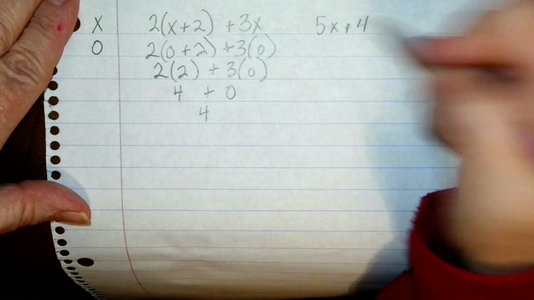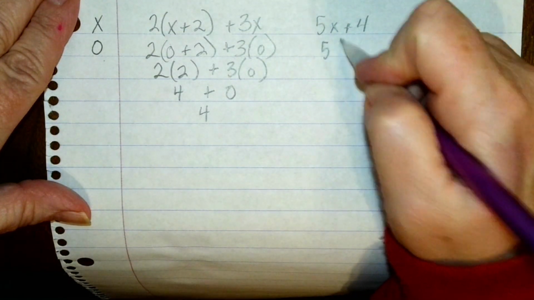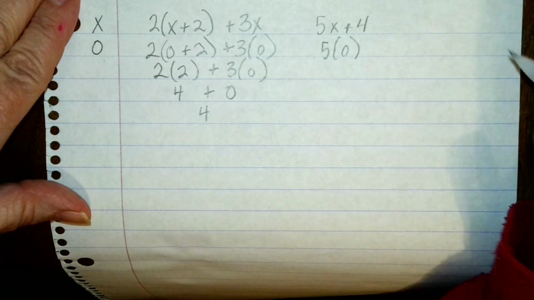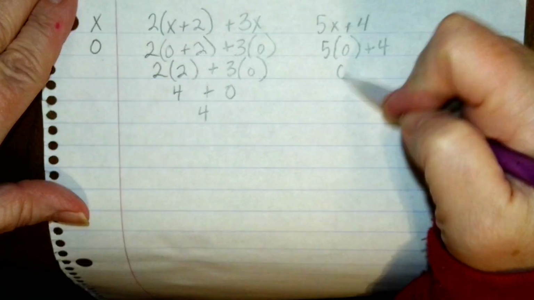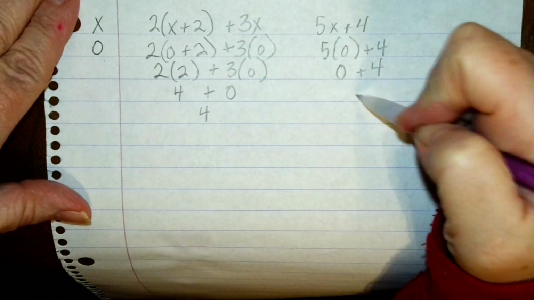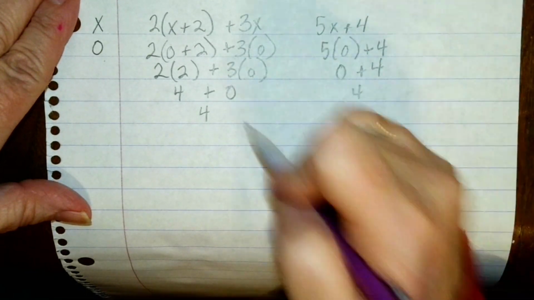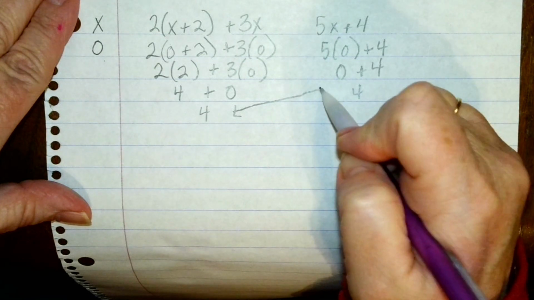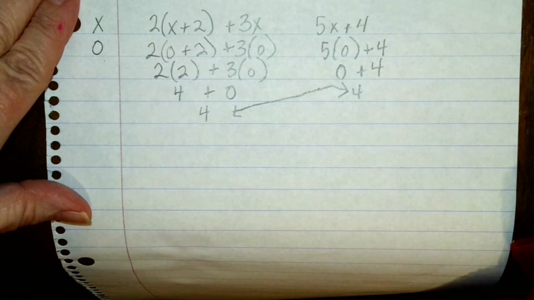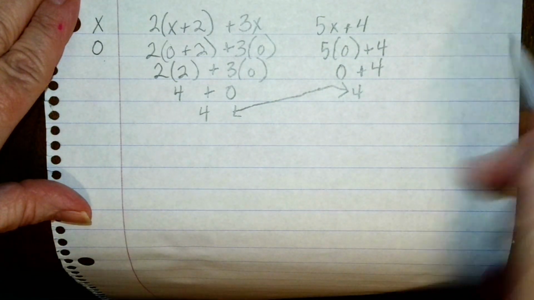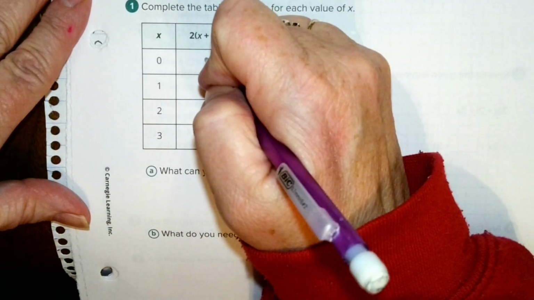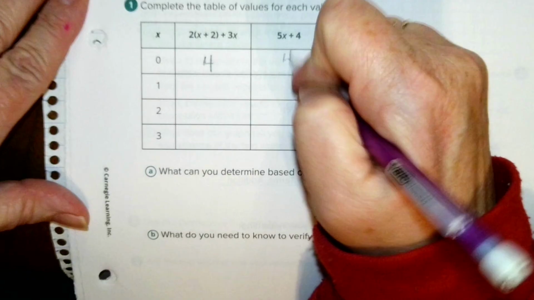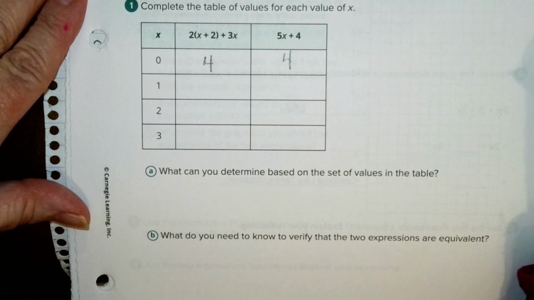Okay, so let's check this one then. So if we substitute 0 in for the x in 5x plus 4, we get 5 times 0 is 0 plus 4 is 4. So notice we got the same result when substituting 0 in for each. So over here on our table, I'm going to write a 4 and a 4 for each of those.